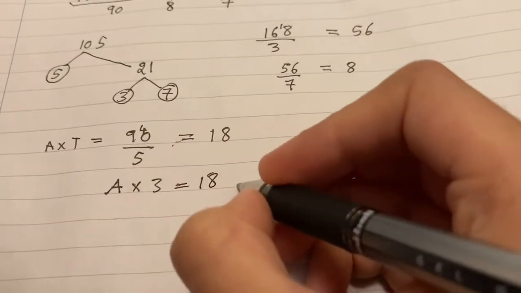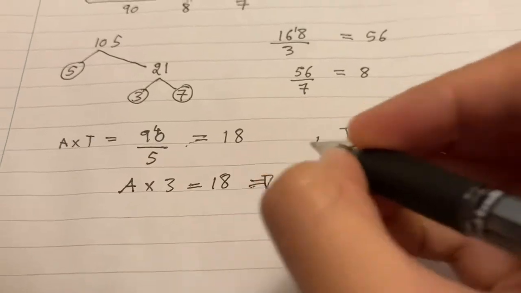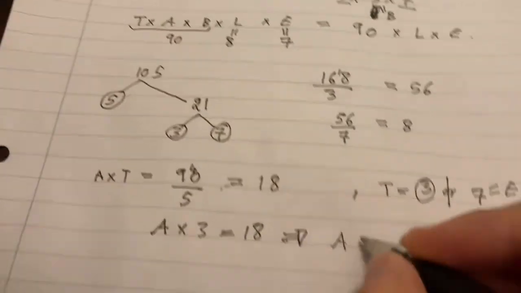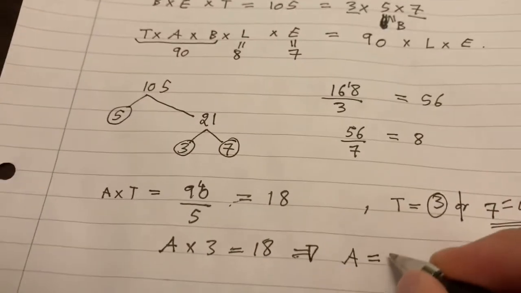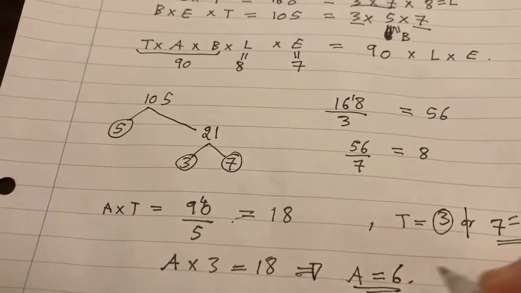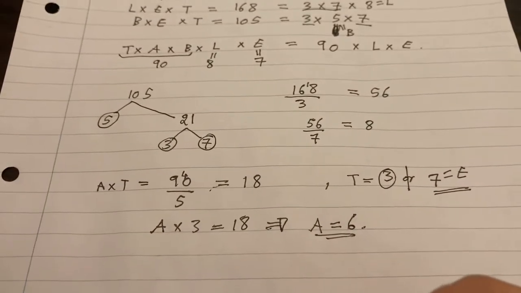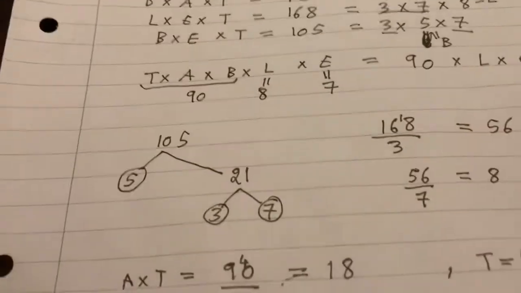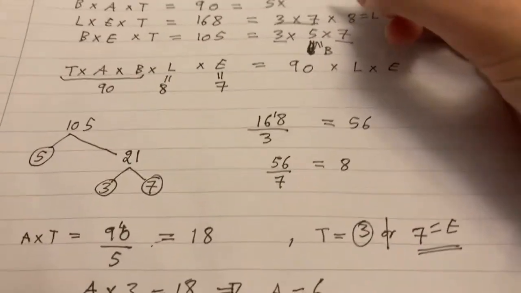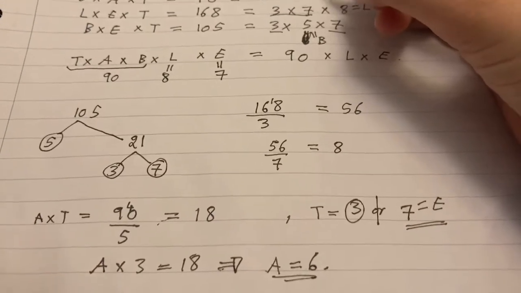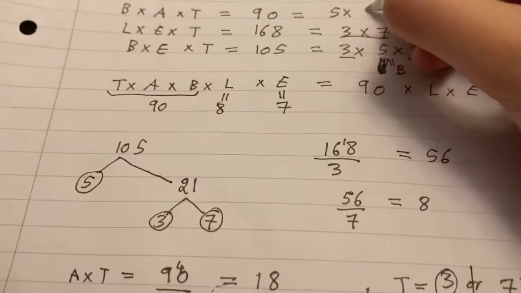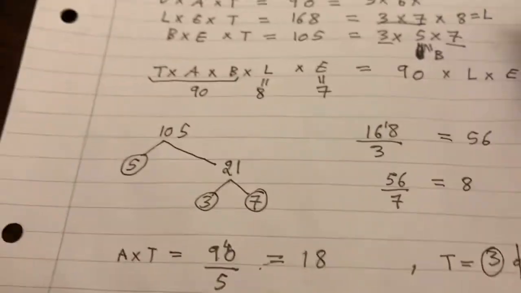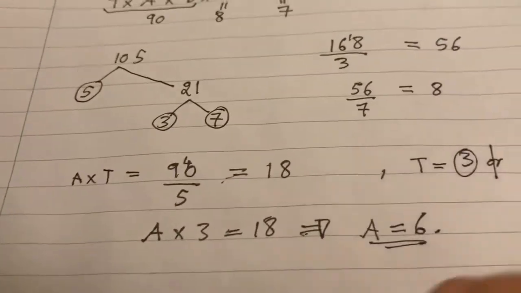So that means A must be 18 divided by 3, which is 6. So now we know all the letters. This is 5 times 6 times T, which was 3.